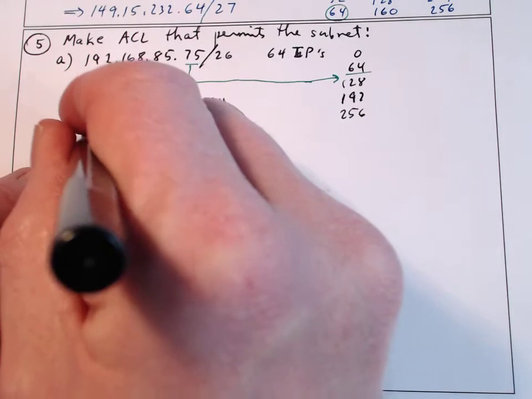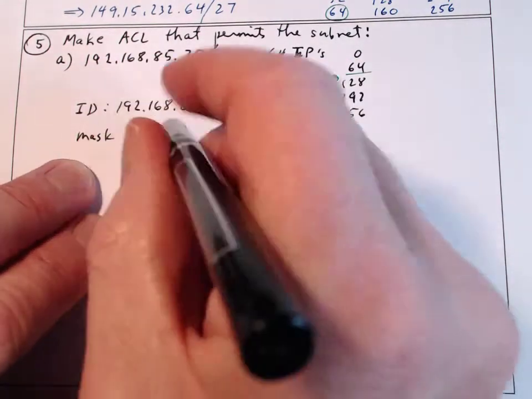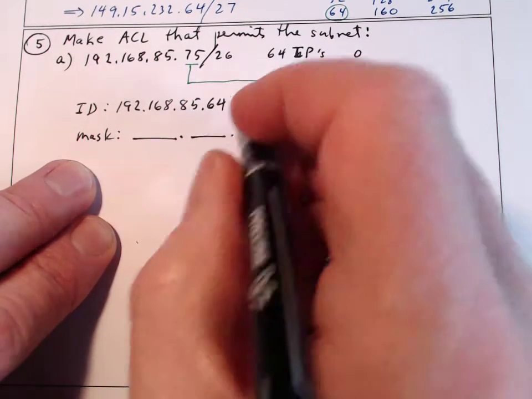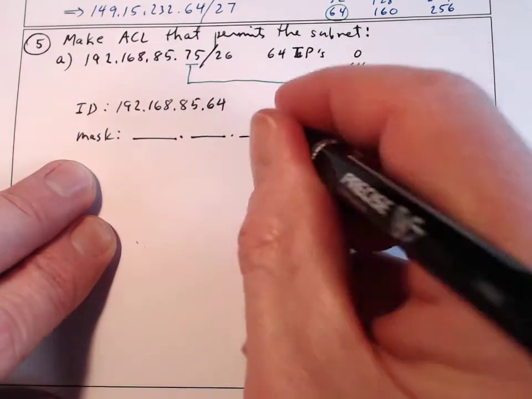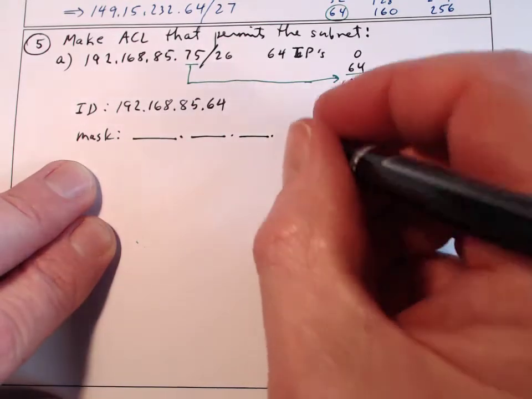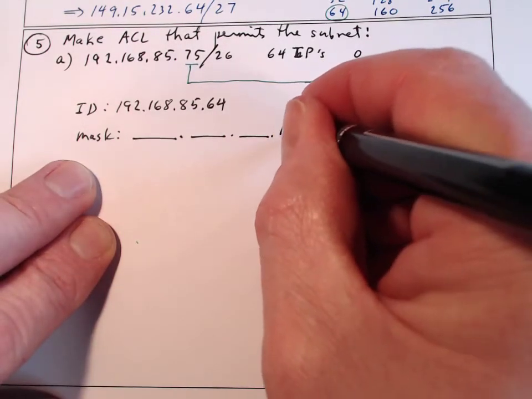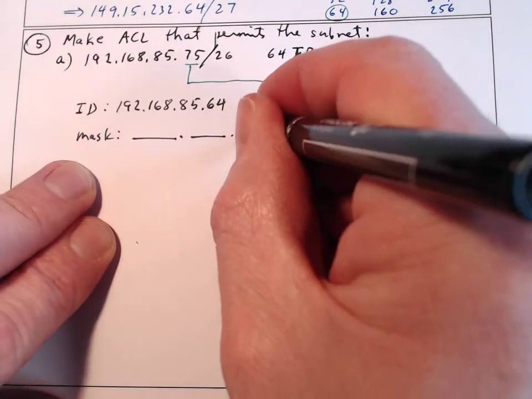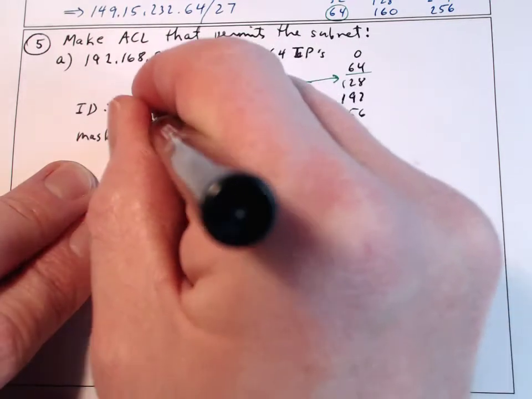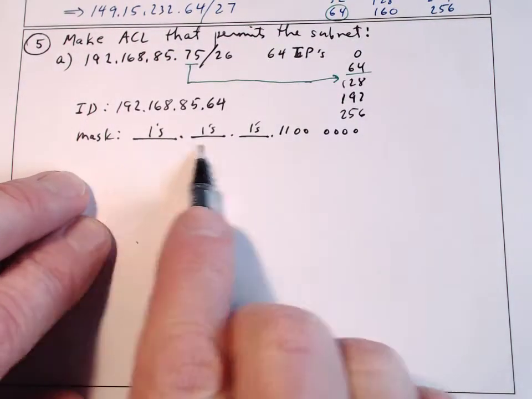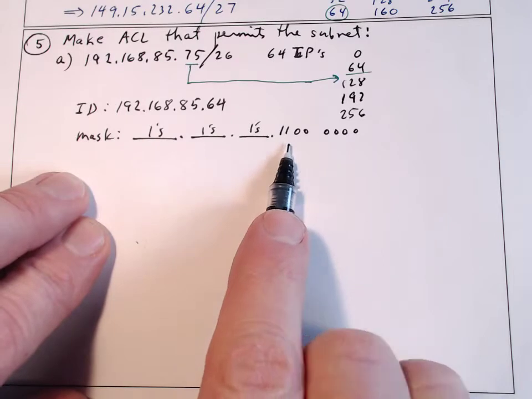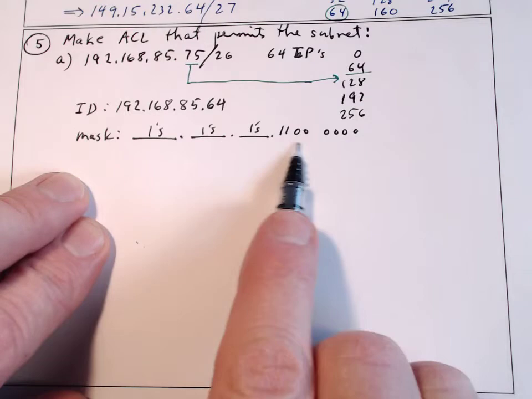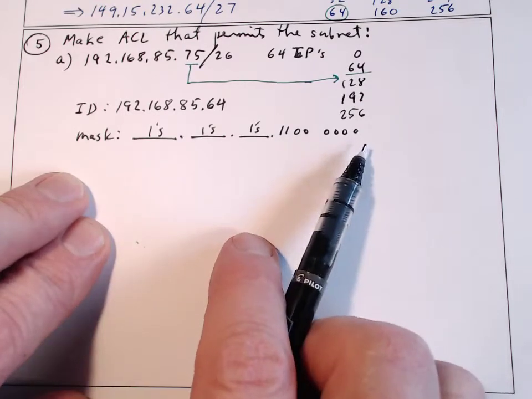And so my mask has all ones in the first three octets and in the second and third octets, and 2 ones and 6 zeros in the last octet. Remember, a network mask has ones up through to the point where you get the host ID addresses. And so we have 6 bits at the end for the host ID address.